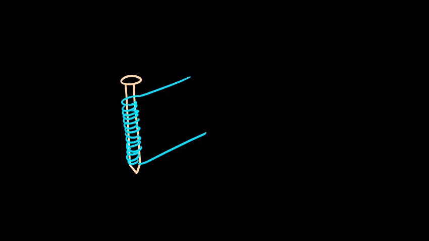And so one way you can actually do this is take something like a nail. So say you take an iron nail. So here's a picture of an iron nail, and say you take some wire and you wrap it around. And you might wrap it 50 or 100 times, and then the wire runs back out.